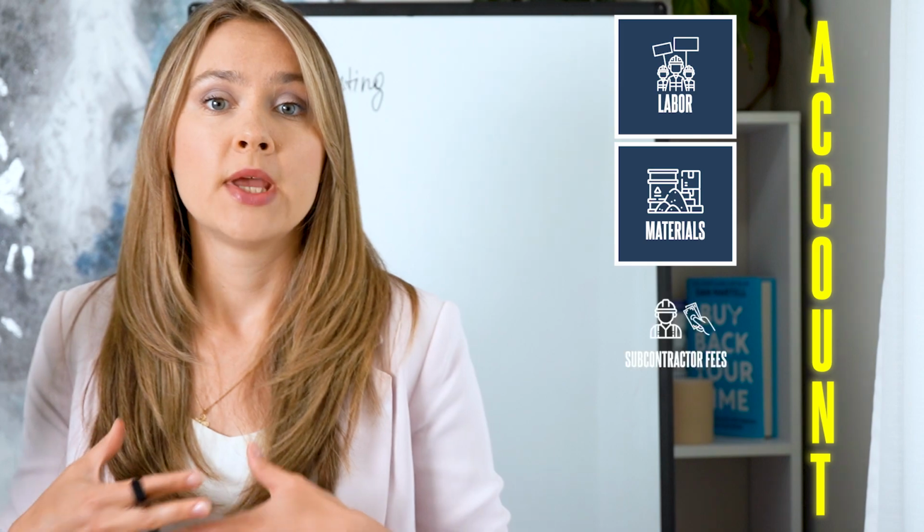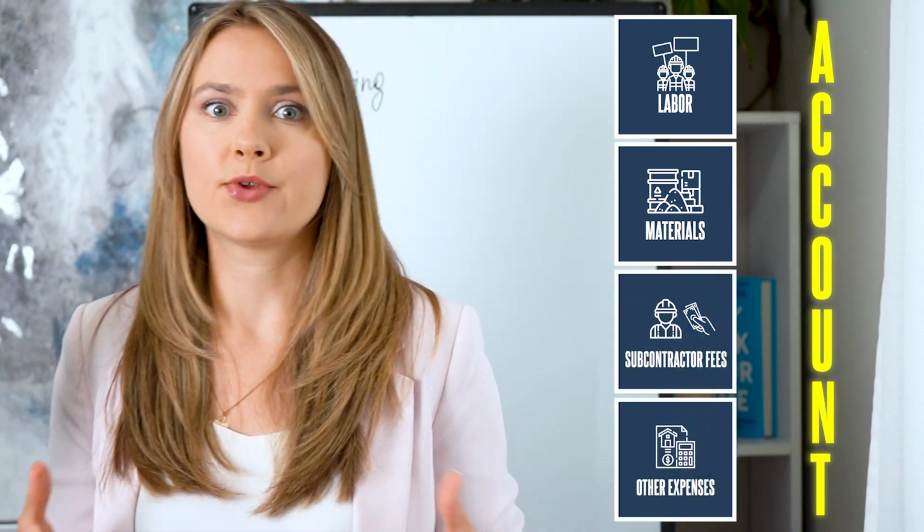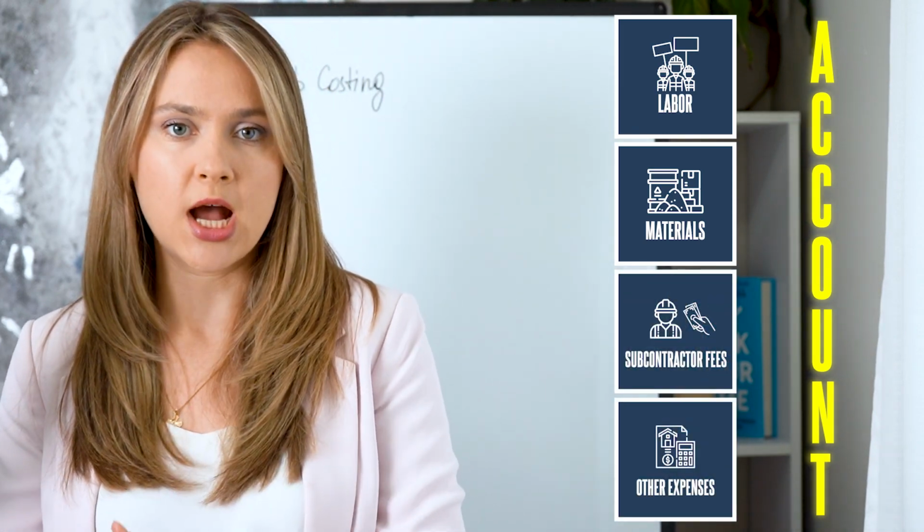Imagine you're working on a residential building project. You will need to account for labor, materials, subcontractor fees, and any other expenses related to this specific job. By using job costing, you can assign these expenses directly to the project. This not only helps in tracking profitability, but also in making informed decisions on future bids.